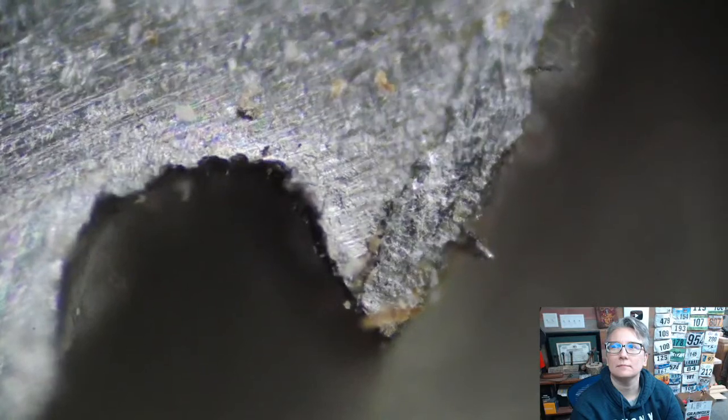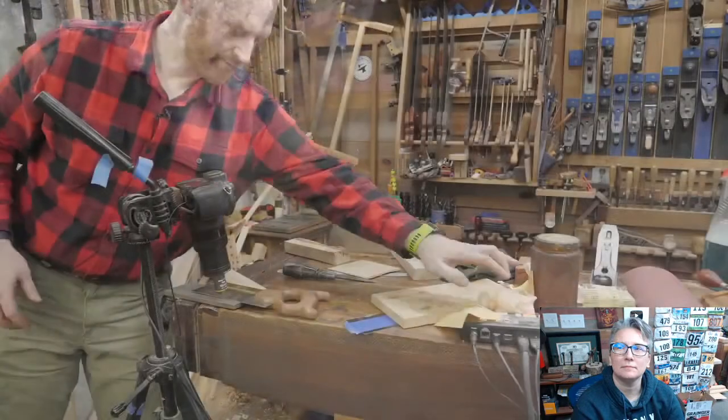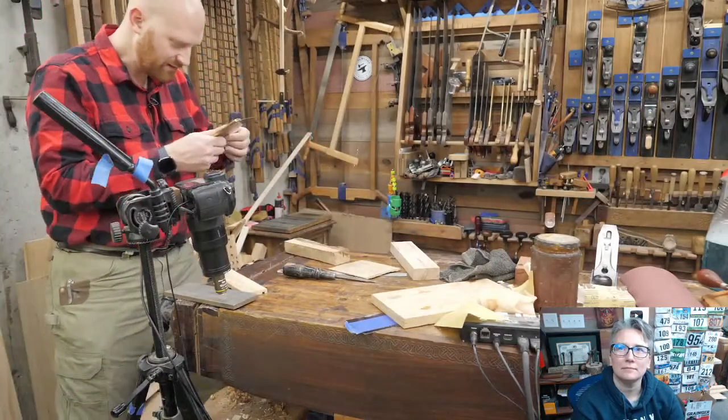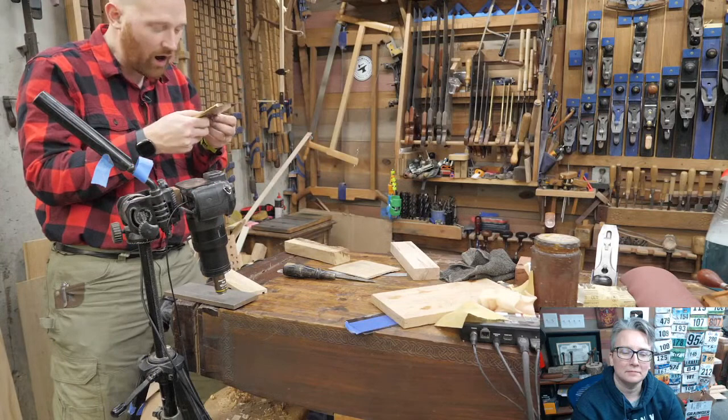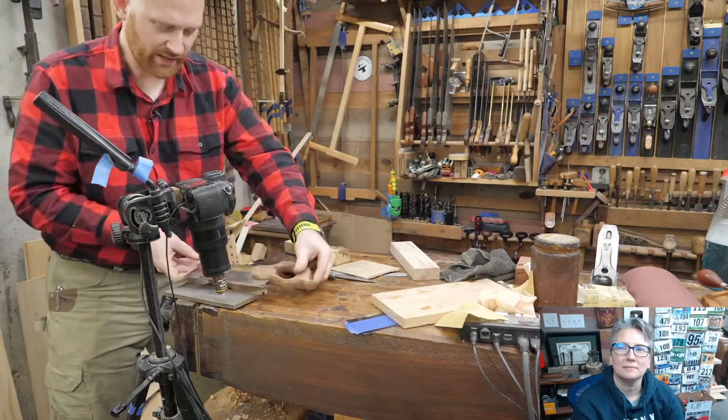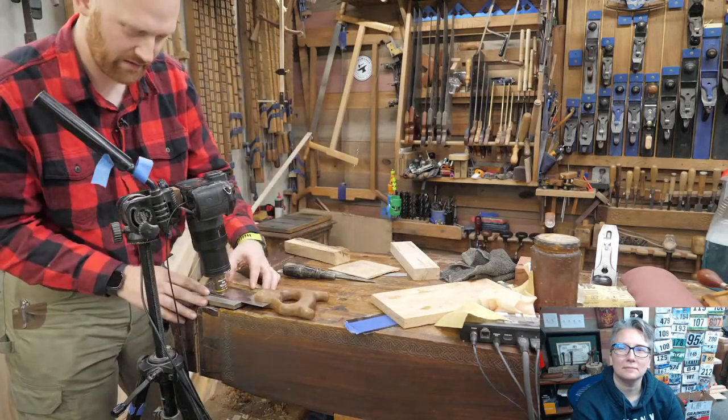Let's see. That's interesting. This is a PAX saw, and it's covered in wood. Huh, that is weird. I want to take a close look at that. Oh, I see what it is. Okay, so what you're looking at, let me get it back in here.